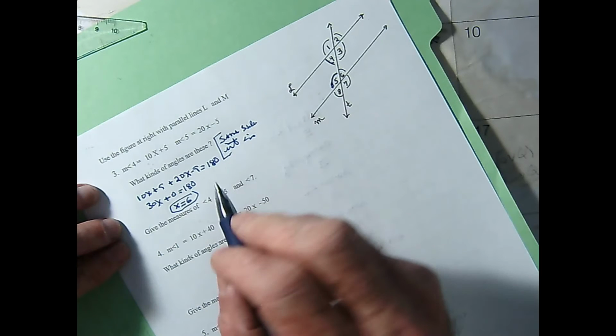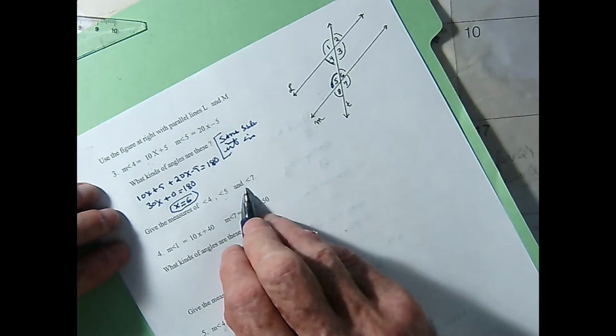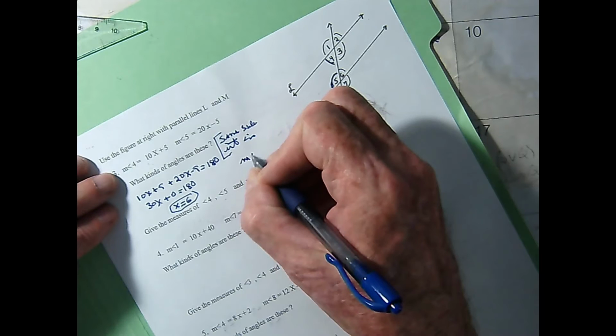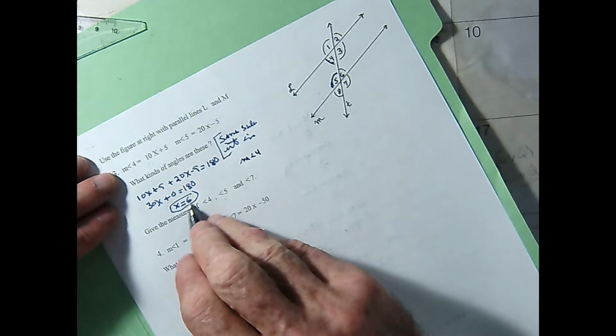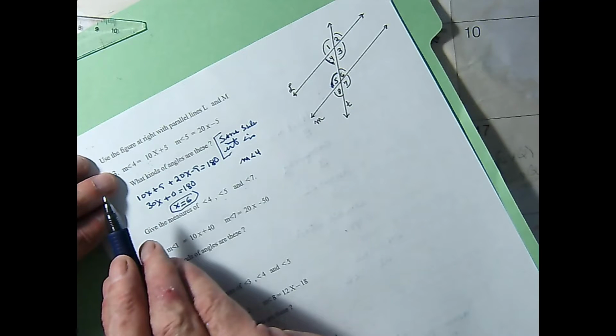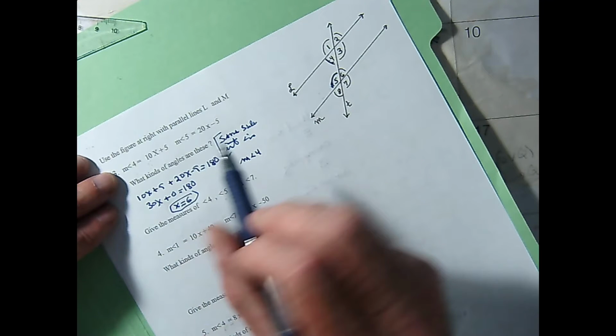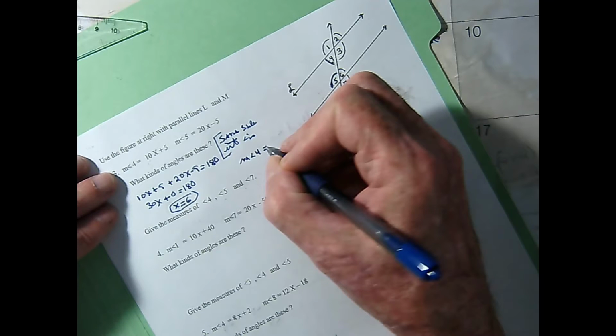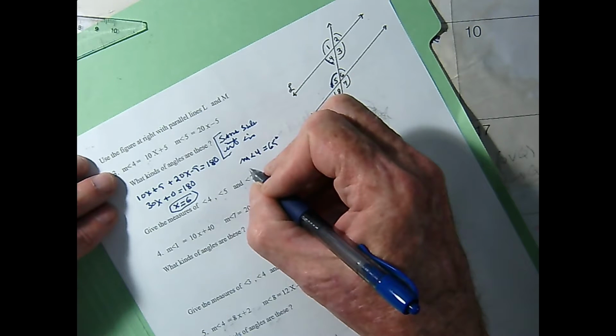I should tell you about the measures of angle 4, 5, and 7. I'll do the measure of angle 4 first. Since x is equal to 6, angle 4 would be 10 times 6. 10 times 6 is 60 plus 5. There's 65 degrees. Now I seek the measure of angle 5.